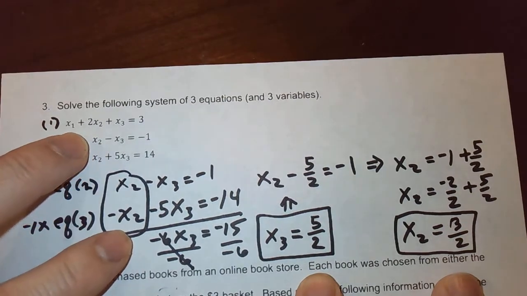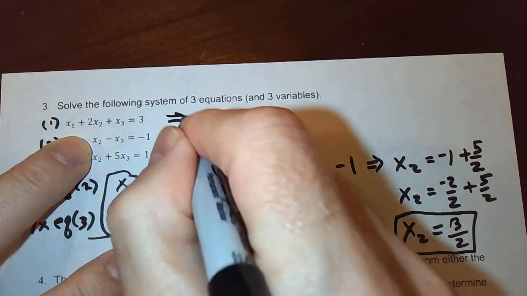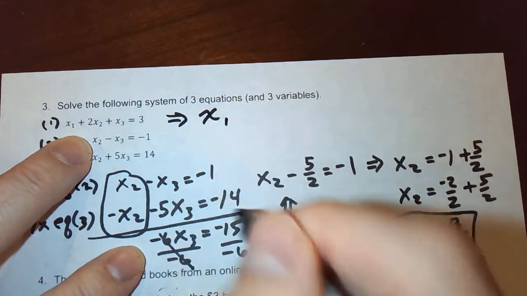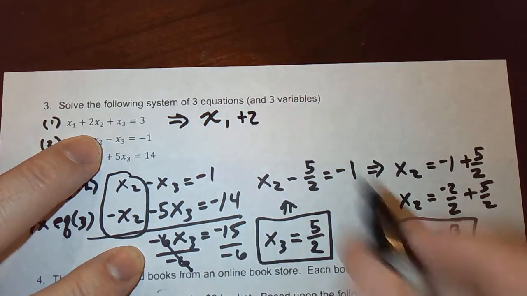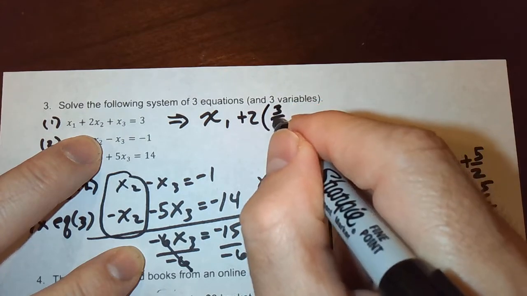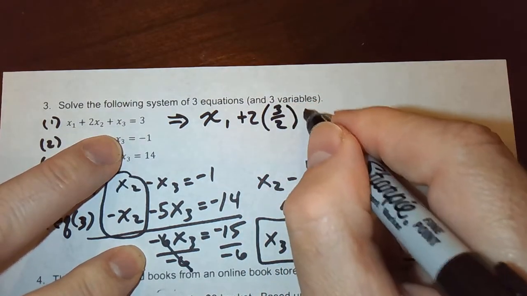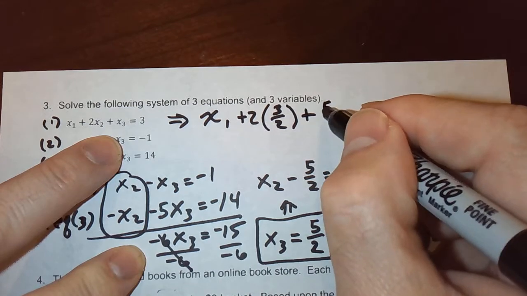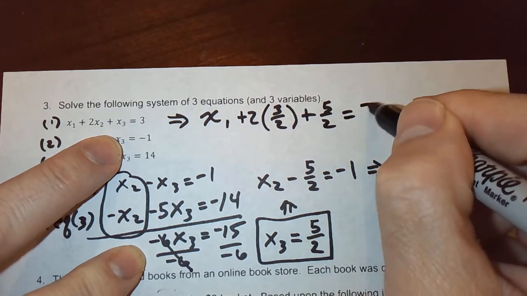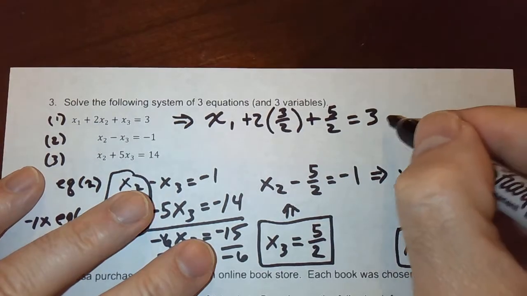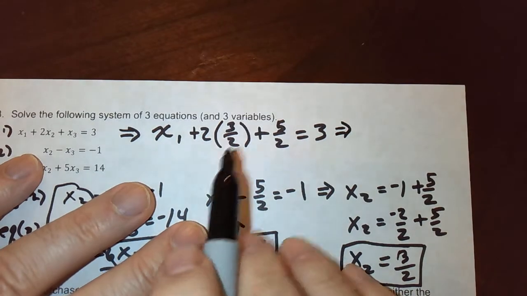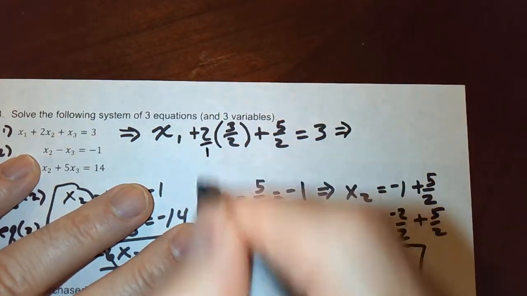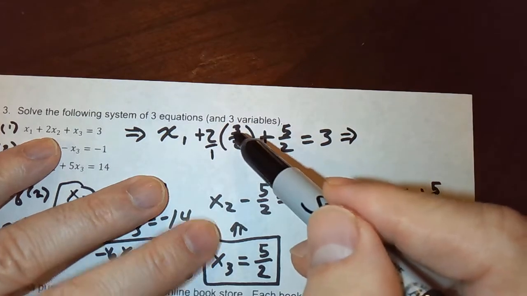Now we have to go back to equation number 1 to solve for x1. So let me rewrite equation number 1 as x1 plus 2x2, which would be plus 2 times 3 halves, plus x3, which would be 5 halves, equals 3. So that gives us, running out of room here, but I'll continue to the right. The 2 cancels out over here. 2 is just 2 over 1. So the 2's cancel and leave you with just a 3.